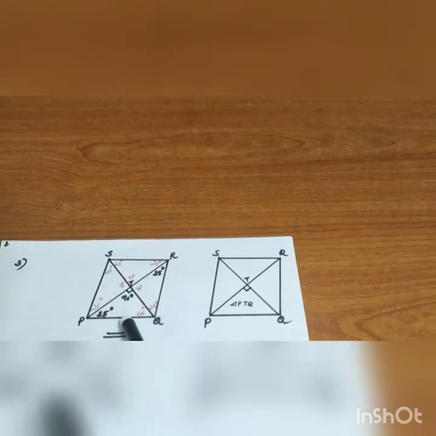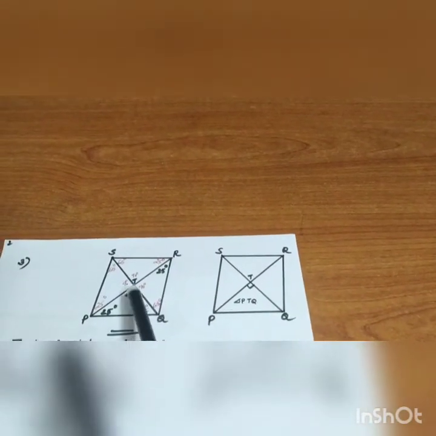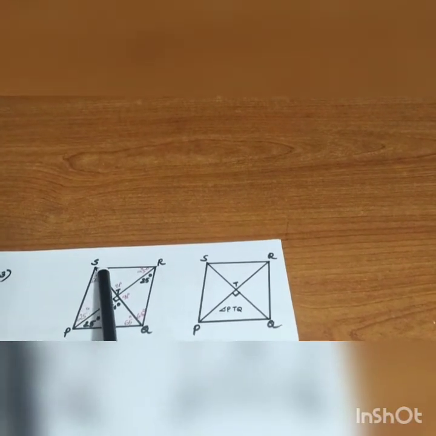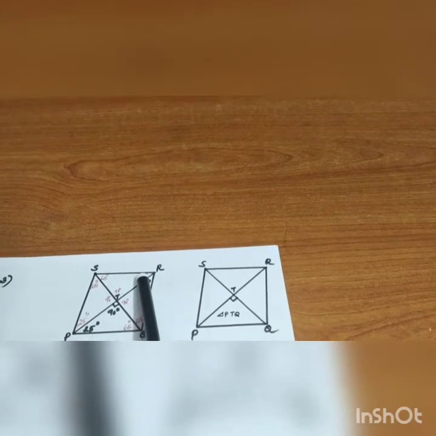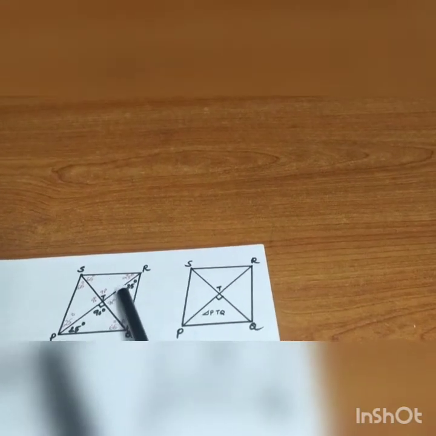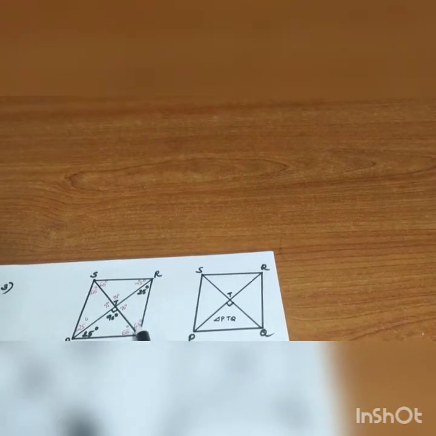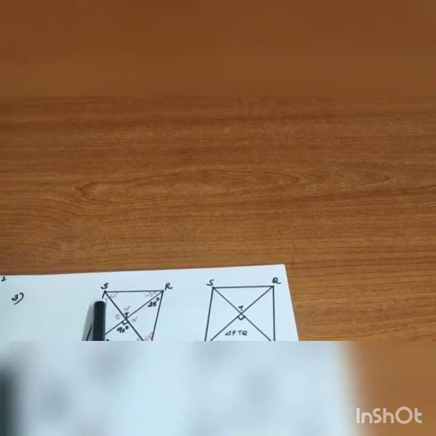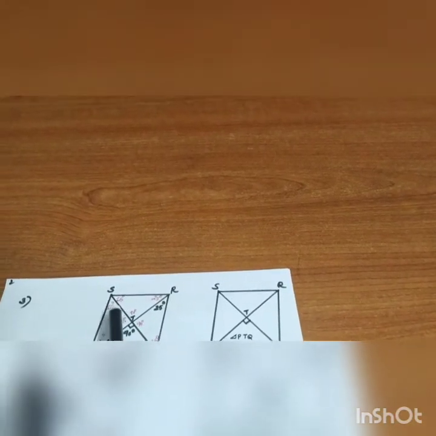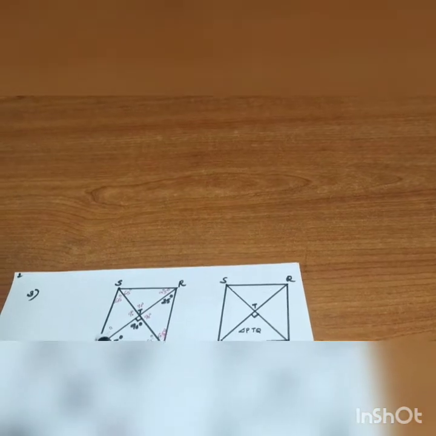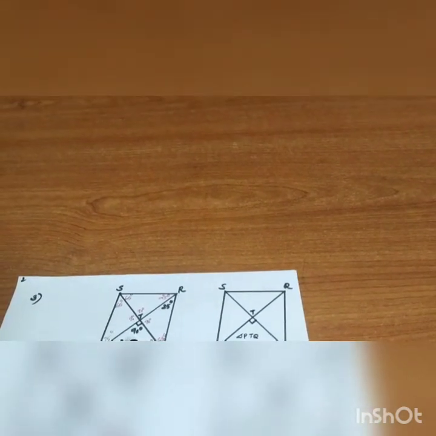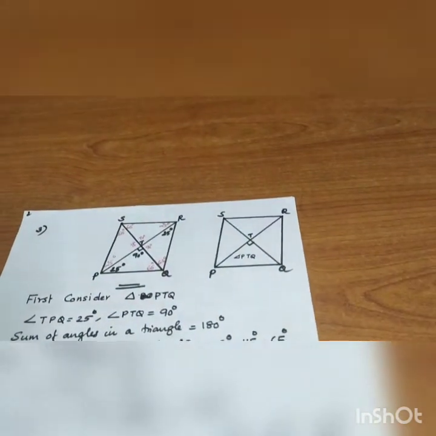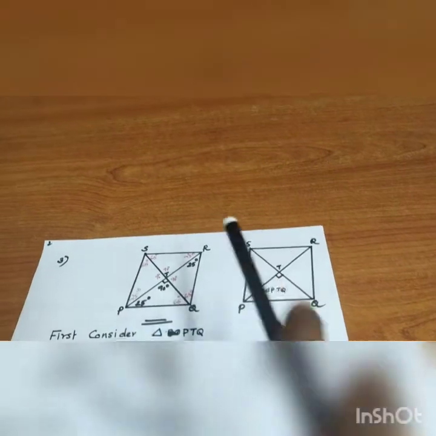Then consider these two lines are parallel and this is the transversal. This 65 and these are alternate interior angles. They are equal. Here this is 65, this is 90 and remaining this is 25. Here we have given 25 degree and this is 90 degree, remaining 65 degree. These two angles are alternate interior angles, therefore this is also 65. Here also 65, 90, 155, remaining 25. That is all the angles.